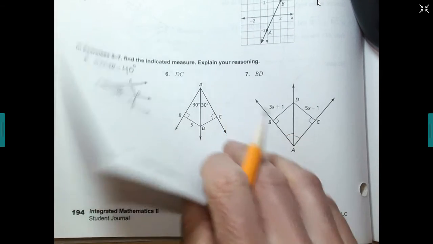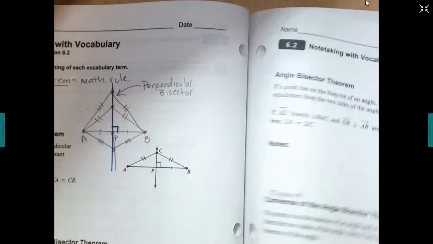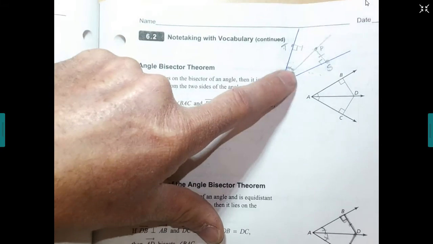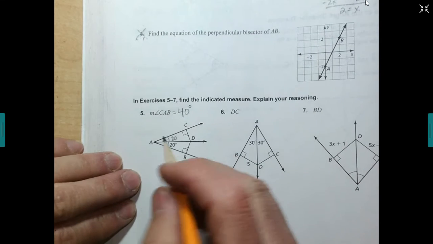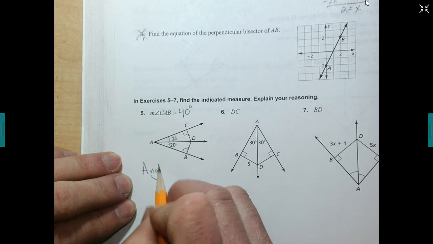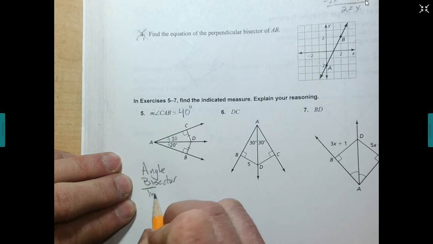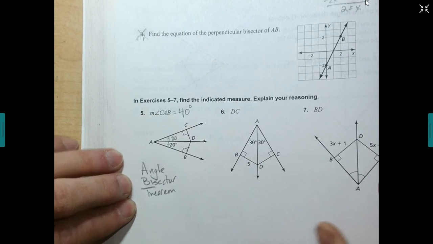And how do I know that? Because right here, I learned the angle bisector theorem. I learned that these two angles are equal. So angle bisector theorem. All right, let's go over here.